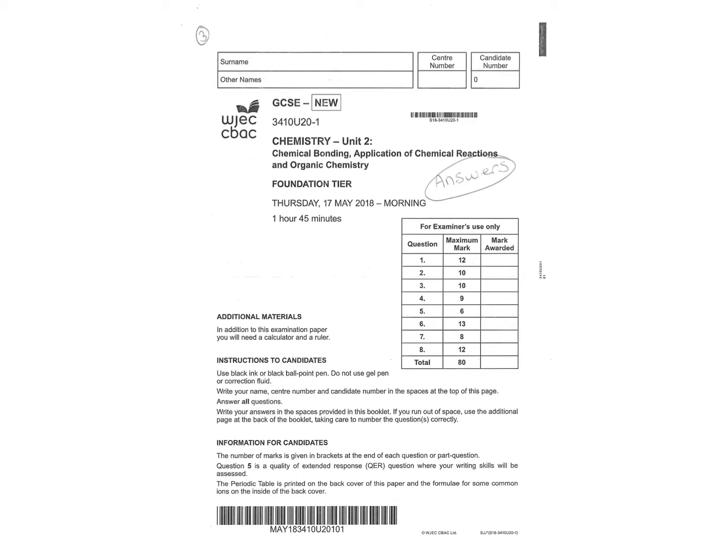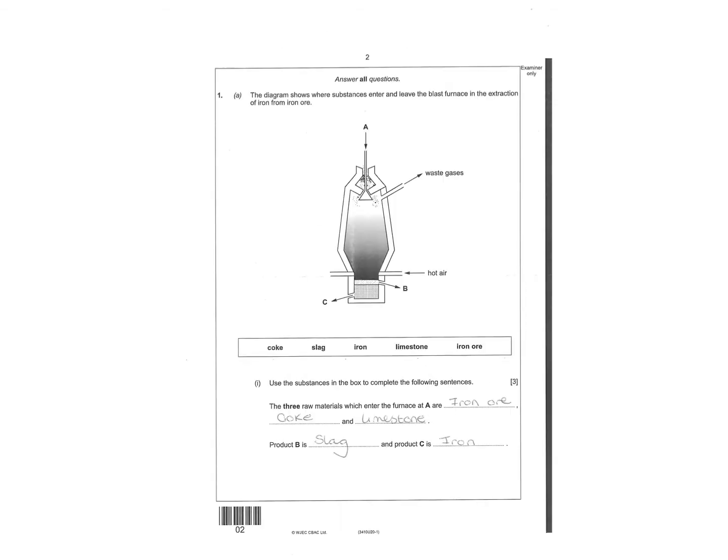So this is the 2018 Chemistry Year 11 Triple Award paper. The first question asks you to identify the three raw materials that enter the blast furnace. So A: iron ore, coke and limestone.